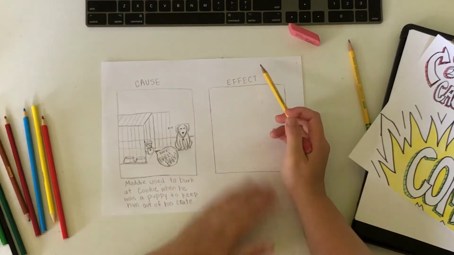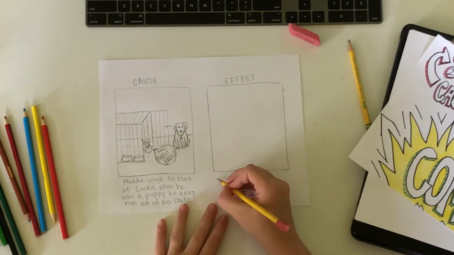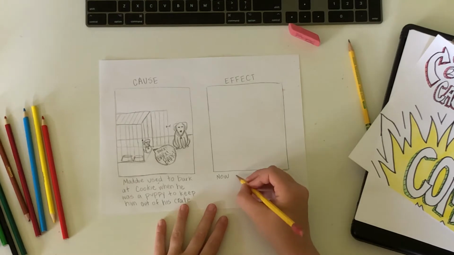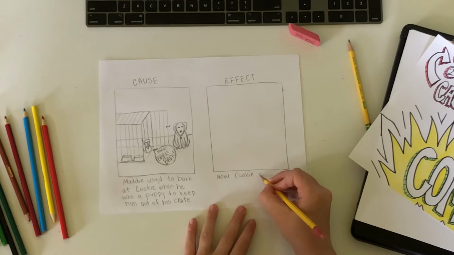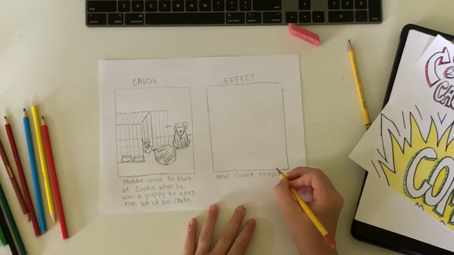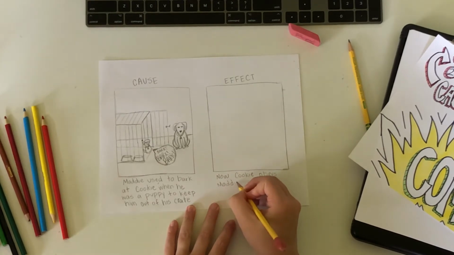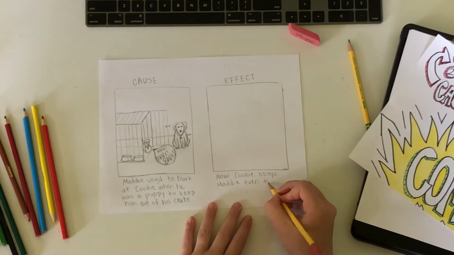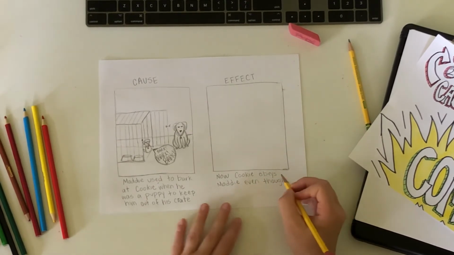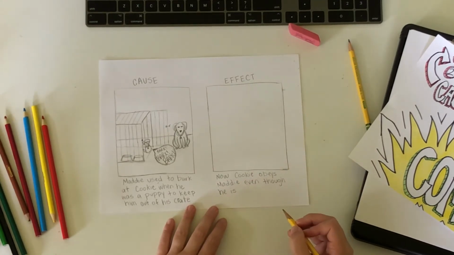Now, my effect, which is now what is happening in my house, remember this is the what? Cookie, the big dog, obeys Maddie even though he's grown up now, right?